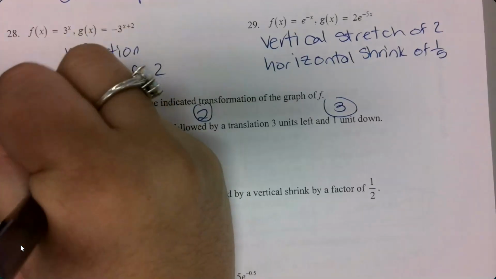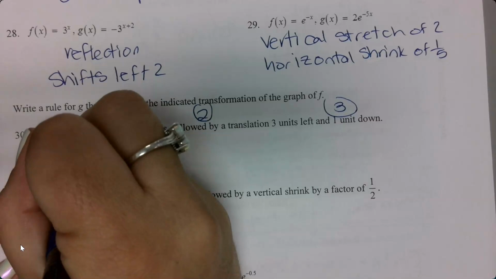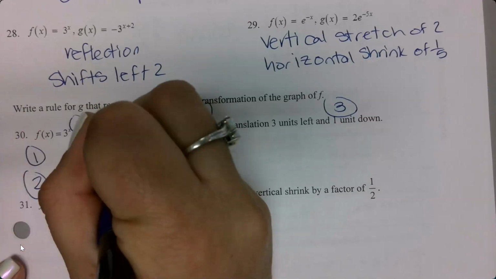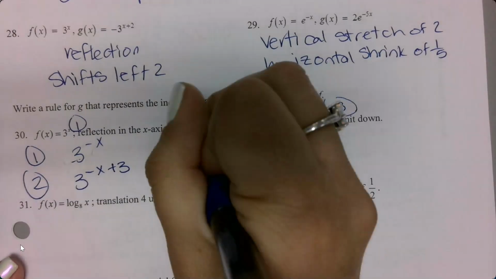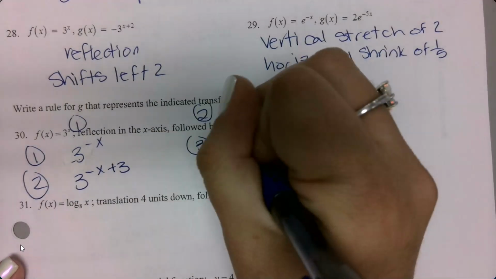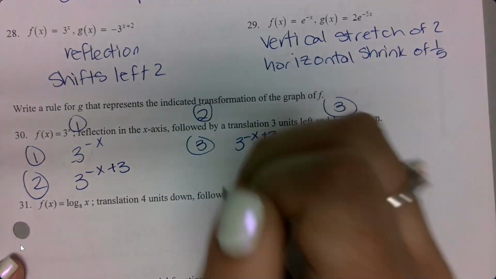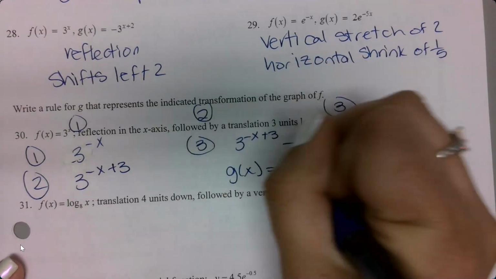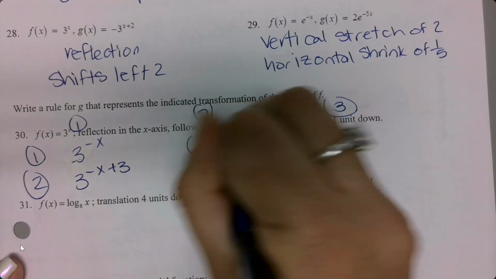So that's going to be 3 to the negative x. Then my second step is a translation 3 units left. So that is adding 3. And then my third step is going 1 unit down. So that's subtracting 1. So my final answer is g of x equals 3 to the negative x plus 3 minus 1.